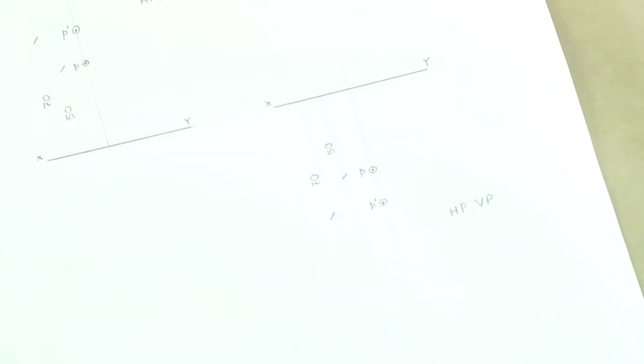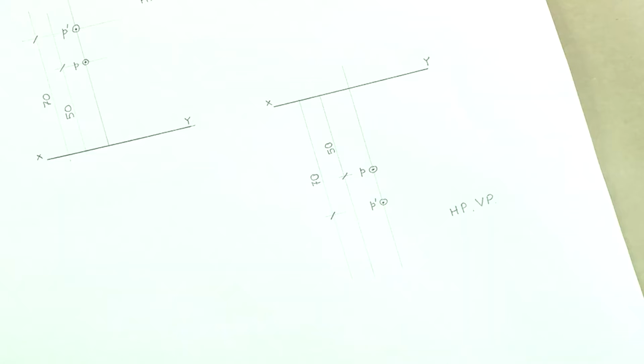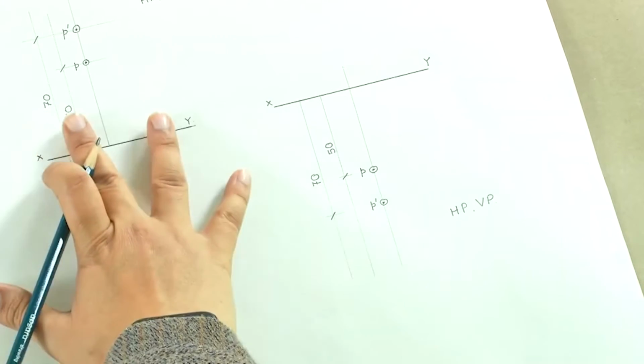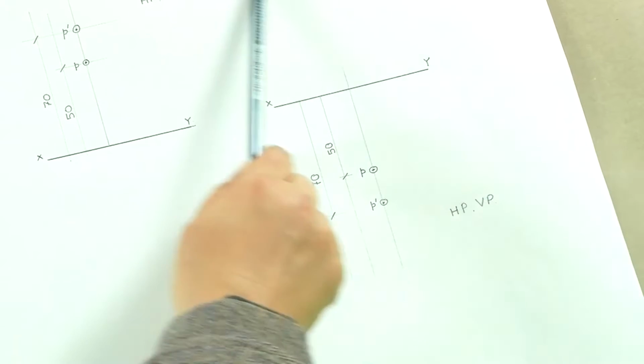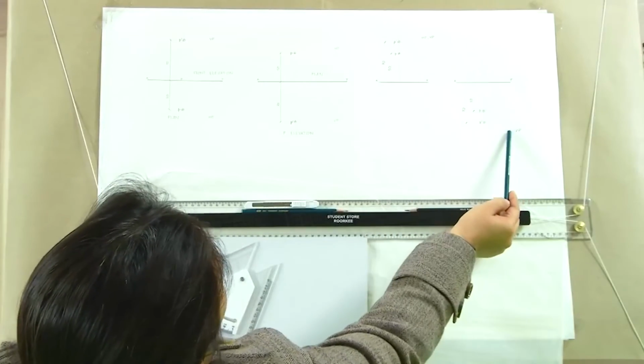If you look at these four drawings here, it is for the same point, a point which is at a distance of 50 mm from VP and 70 mm from HP. In all these four cases, it is the same distance that we have followed. The only difference being that this is first quadrant, third quadrant, second quadrant and fourth quadrant drawing. It is very simply seen from here just by looking at where the position of VP and HP is.